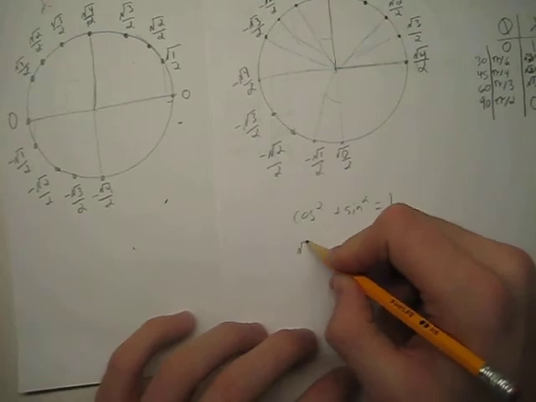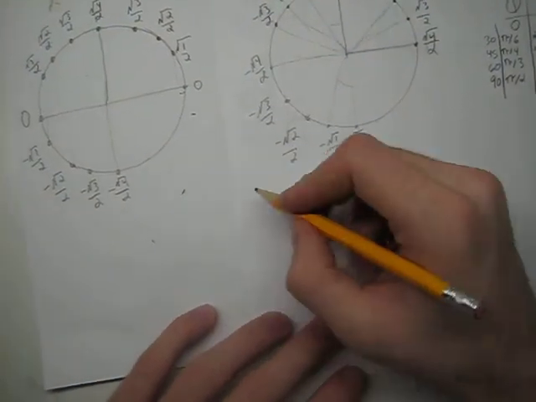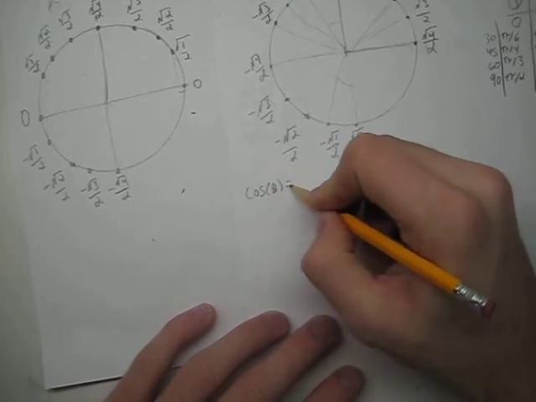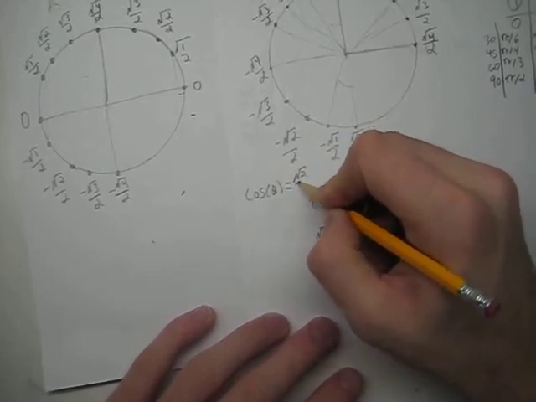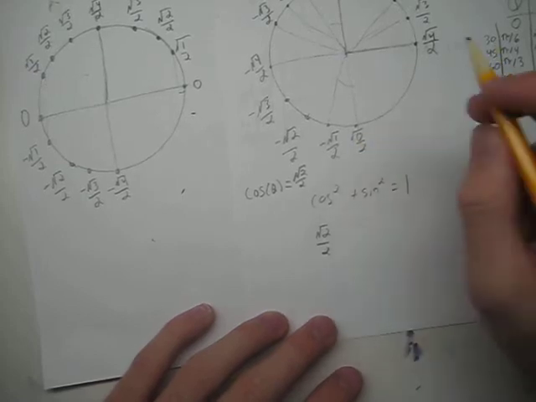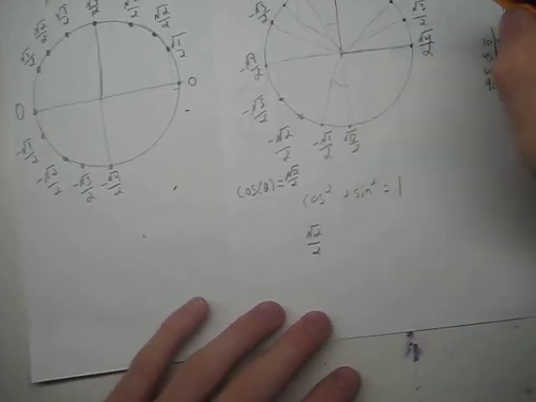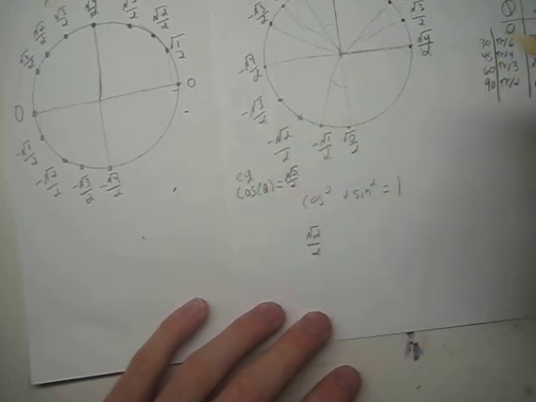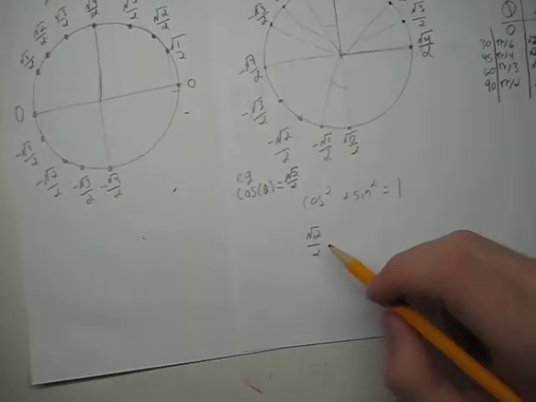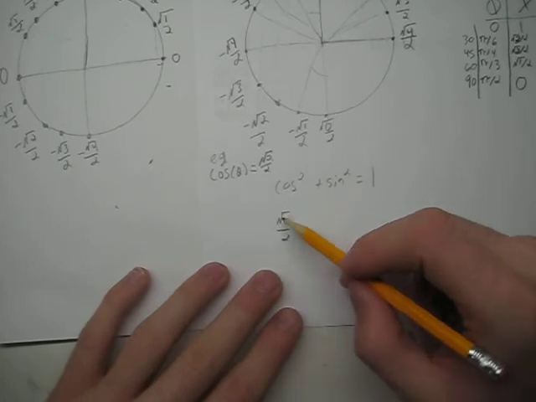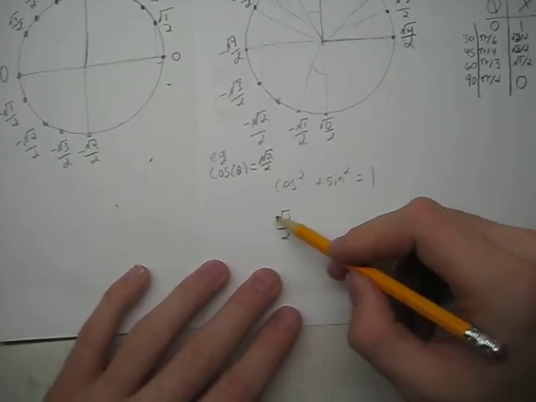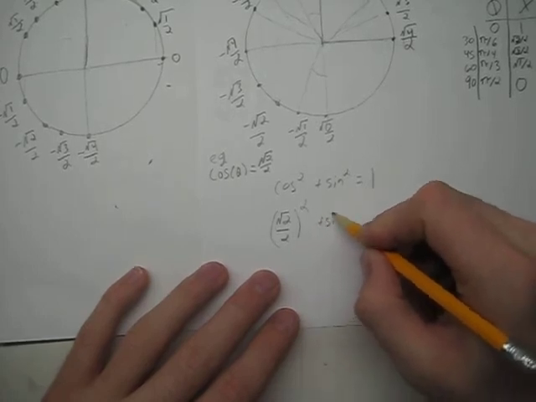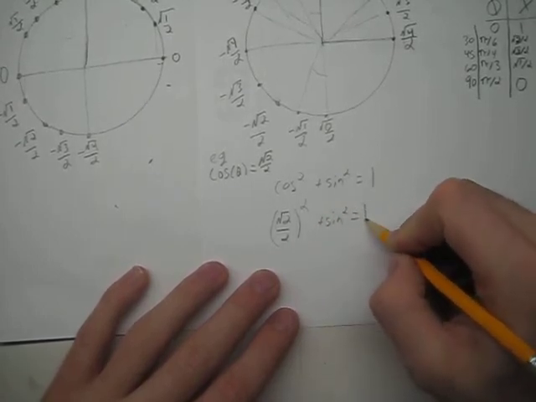Cosine of theta is equal to the square root of 2 over 2. This is just an example. So cosine, the square root of 2 over 2, squared, plus sine squared is equal to 1.